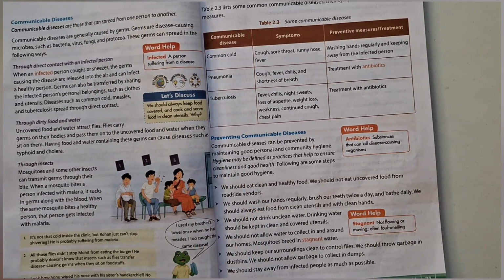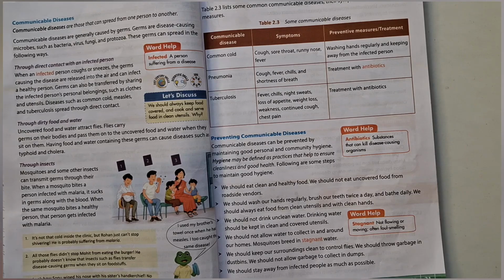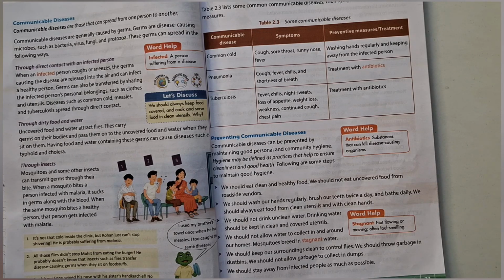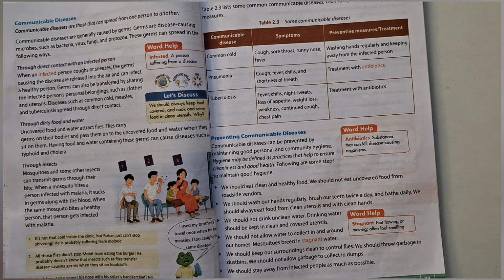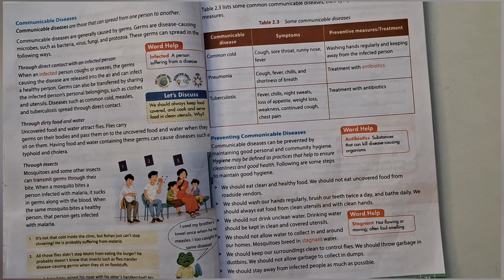Then you can see one table here. Some common communicable diseases, their symptoms, and some preventive measures. Okay. First one, common cold. Symptoms: cold, sore throat, runny nose and a fever. How do you prevent it or treat it? Washing hands regularly and keeping away from the infected person.